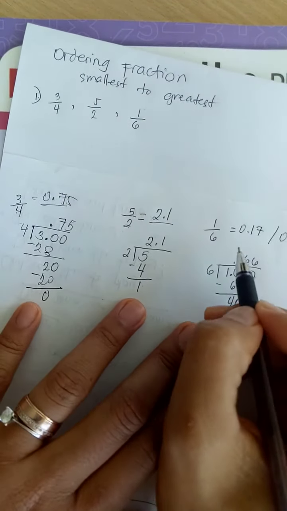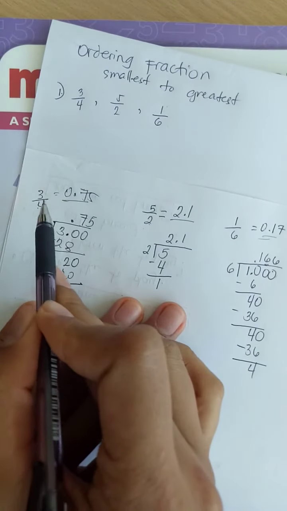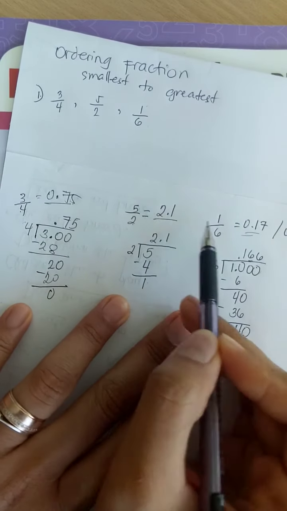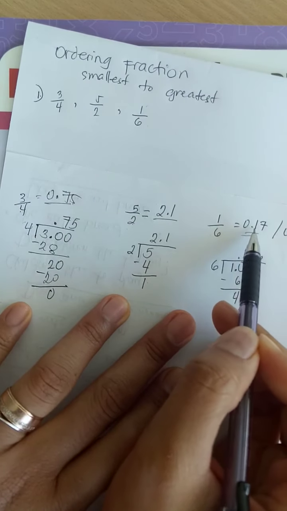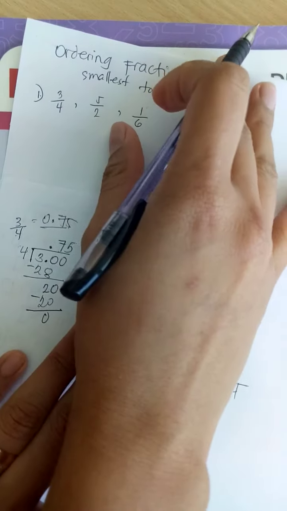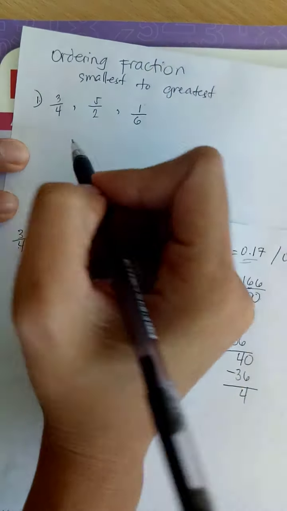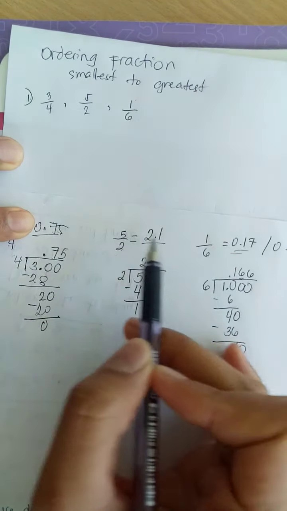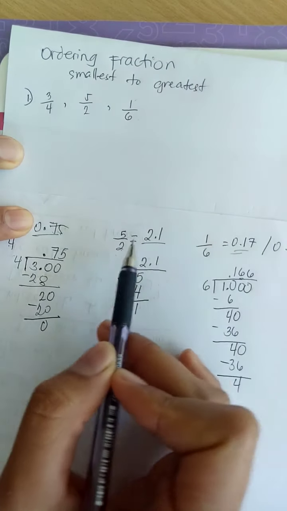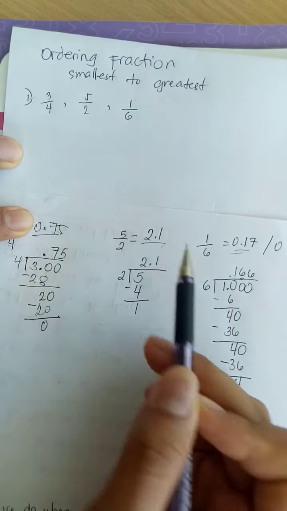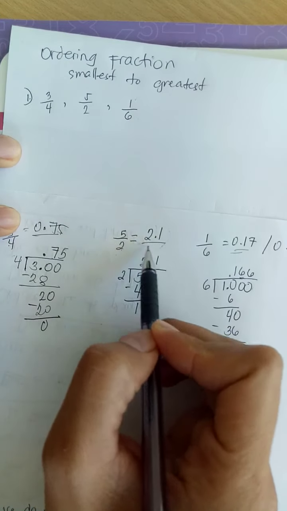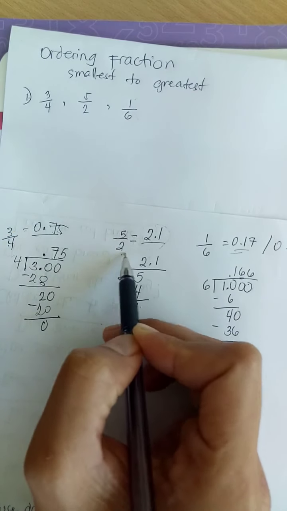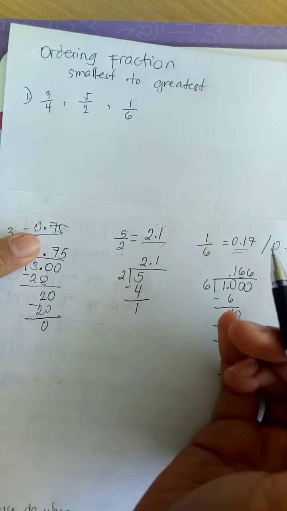So now we have the values. We can see the values. 3/4 is 0.75. 5/2 is 2.1. 1/6 is 0.17. Okay. So which one is smallest? Of course, this one is big because it has a whole number 2 here, 2.1. So we know that 2.1 is biggest. So we deal with that later. But first, let's think which one is smallest.